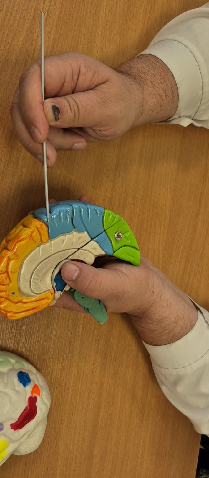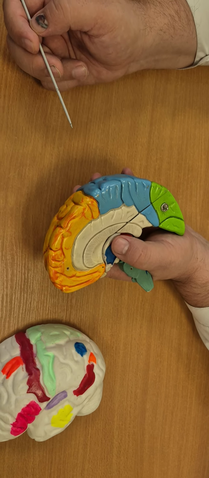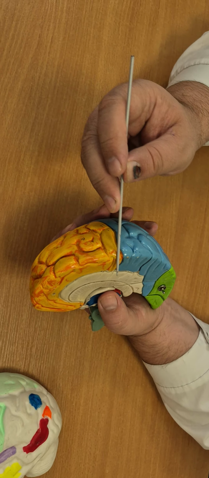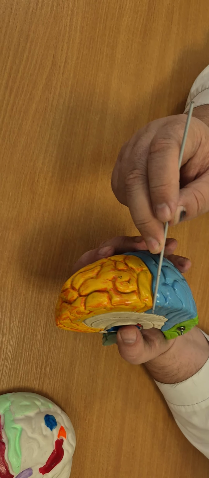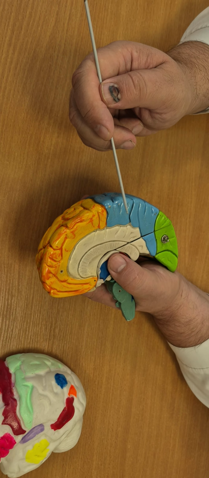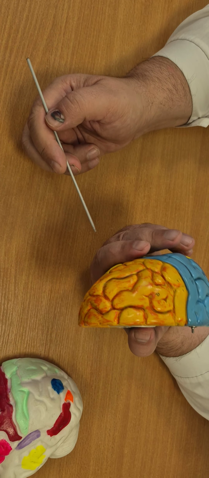Now, this part, that is lobulus paracentralis. Part of this lobule is in the beginning of gyrus precentralis, and part of this lobule in the beginning of gyrus postcentralis, and together that is lobulus paracentralis. This lobule has the same function as the precentral gyrus, that is motor analyzer, here and here.